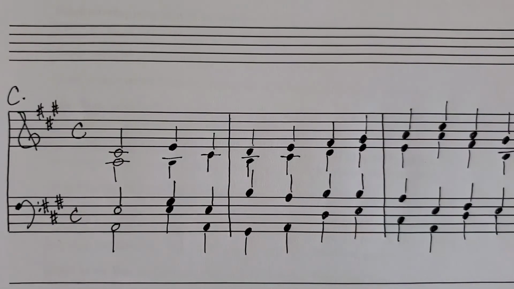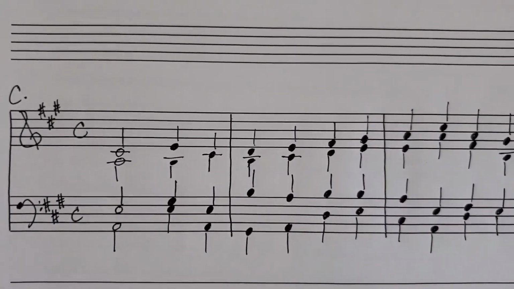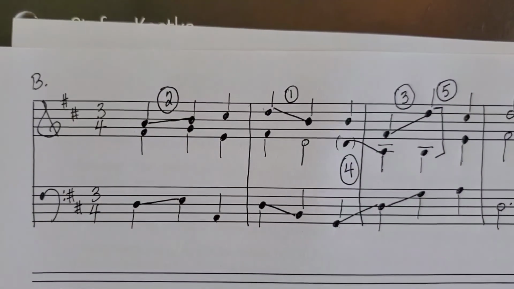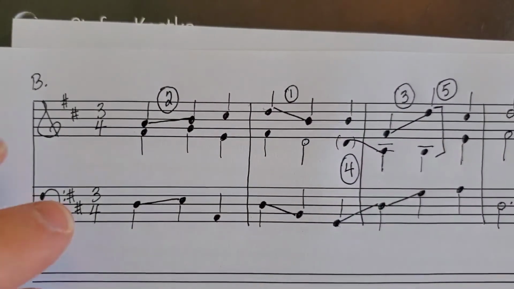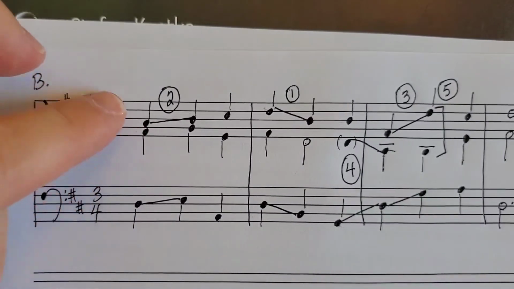Now when you have 4 voices, things are a little bit more complicated because there are 6 pairs. In the previous example that we looked at, there's only 3 voices, so there's only 3 pairs, right? You can go bass alto, bass soprano, alto soprano.